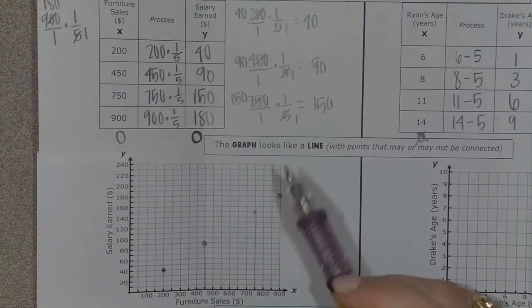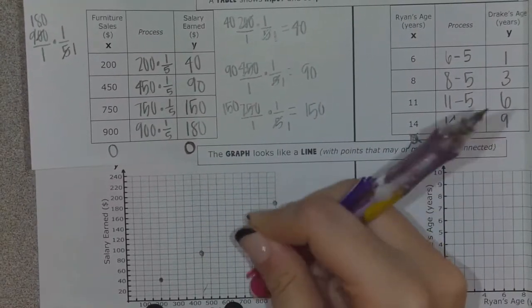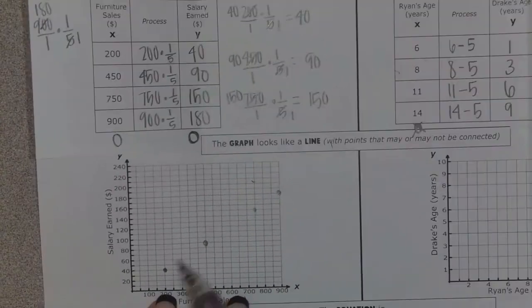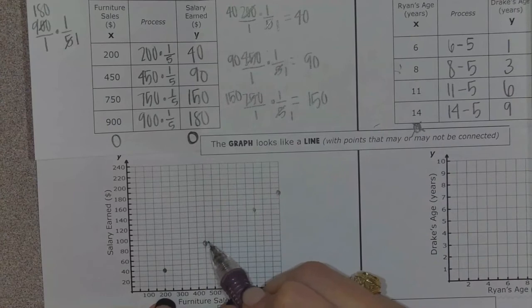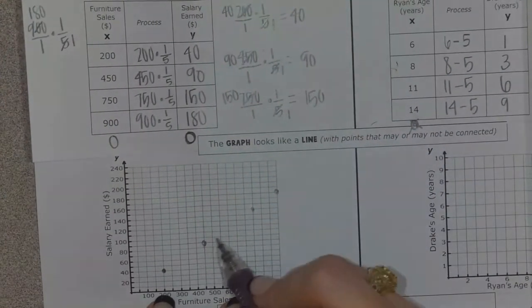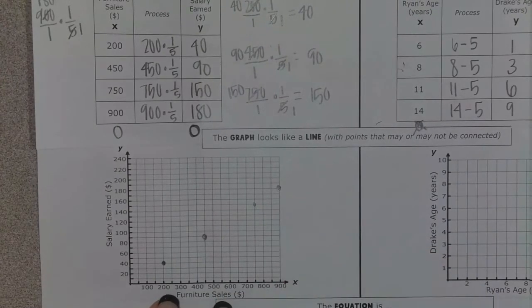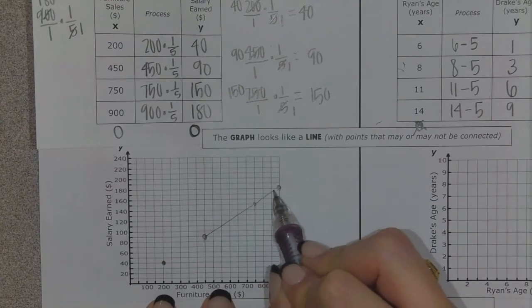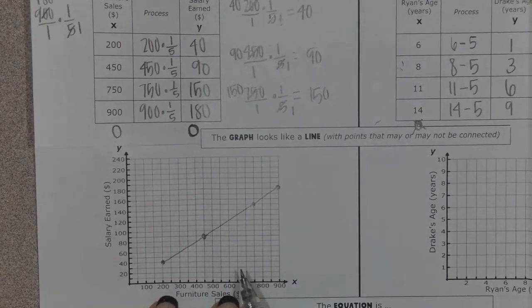So what we have to think about here is on this graph, on this example, does it make sense to connect the dots with a line? So if we connect the dots with a line, that means that any point on that line makes sense for our situation. So if I connect the dots here, what I'm saying is I don't have to just sell $200 worth of furniture.